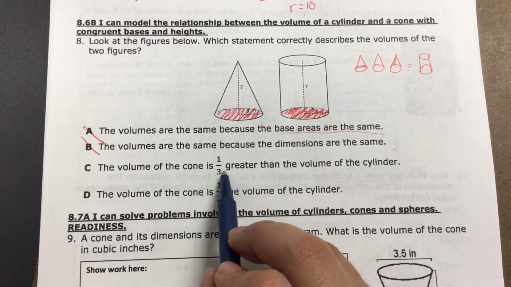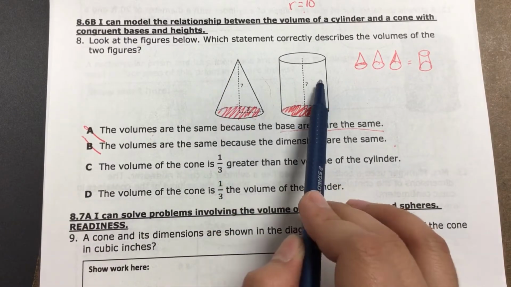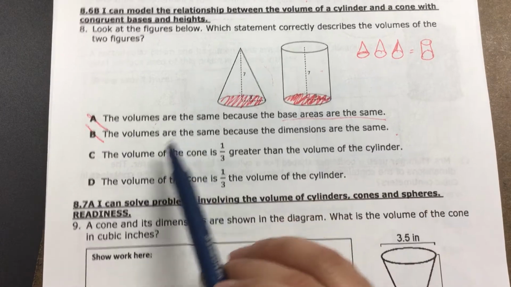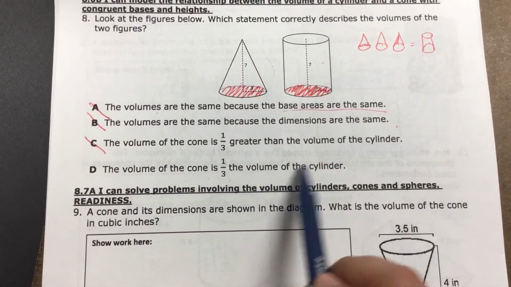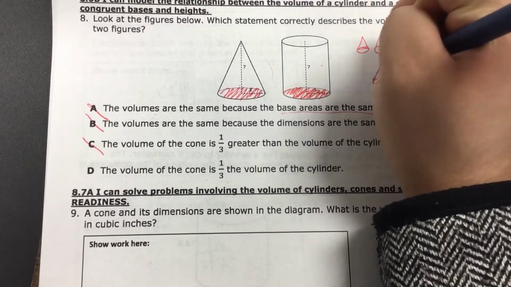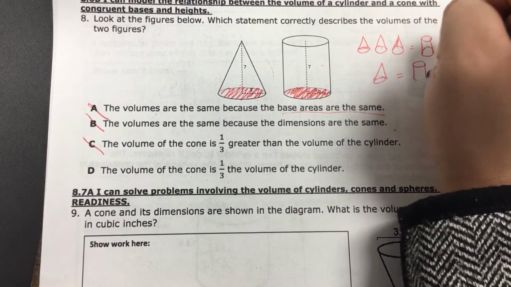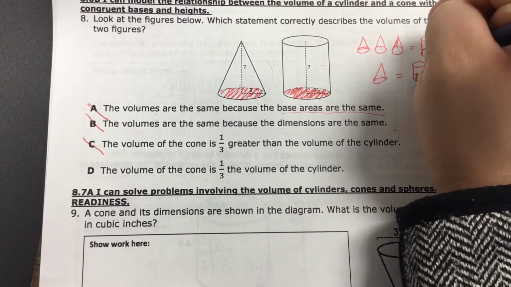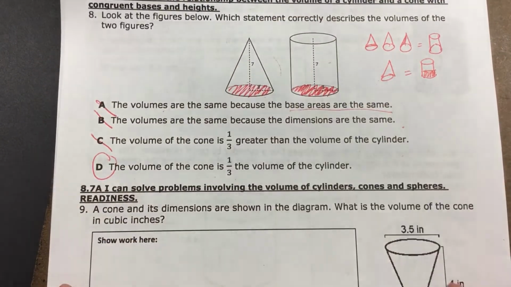The volume of the cone is 1/3 greater than the volume of the cylinder. Is the volume of the cone greater than the volume of the cylinder? No. The volume of the cone is 1/3 the volume of the cylinder. Yes, one cone is equal to just 1 part of this cylinder, just like 1/3 of it. So D is true.